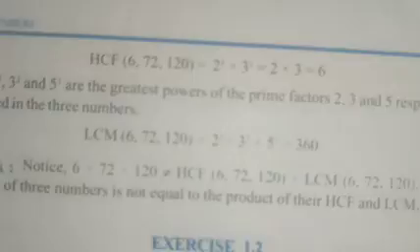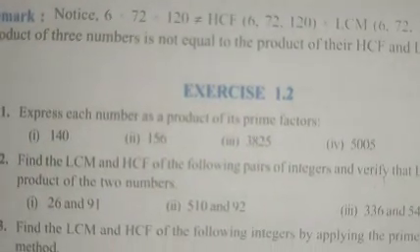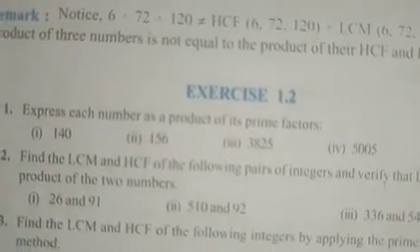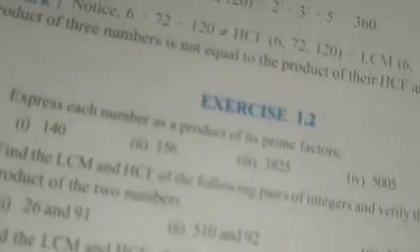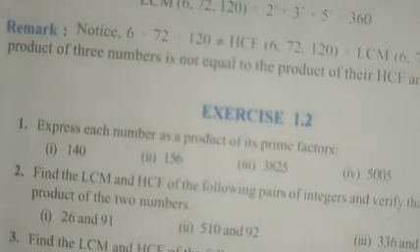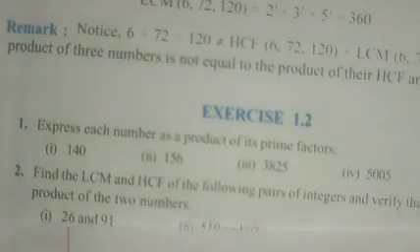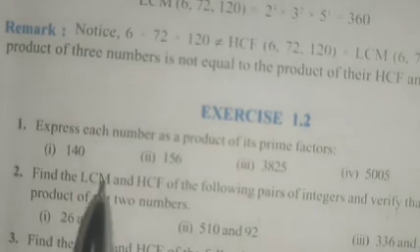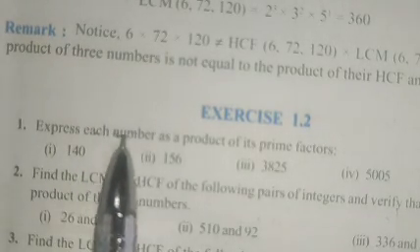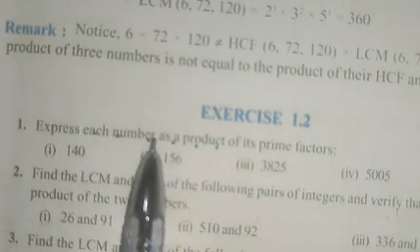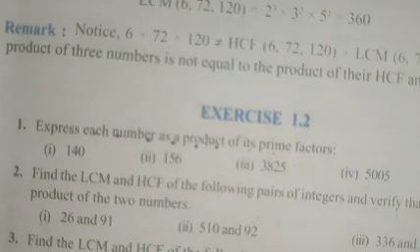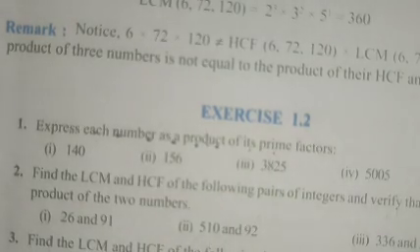Now in your exercise 1.2, there are a few questions. In question number one, you have to express each number as the product of prime factors. This is simple. You have done it in previous classes also.